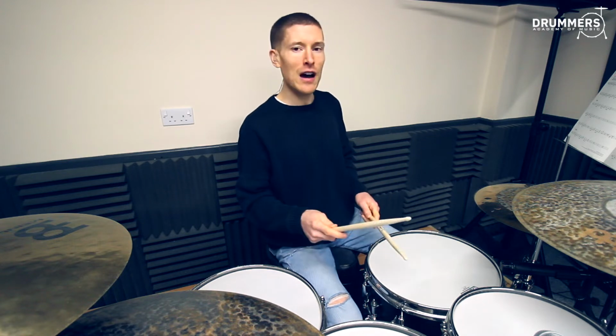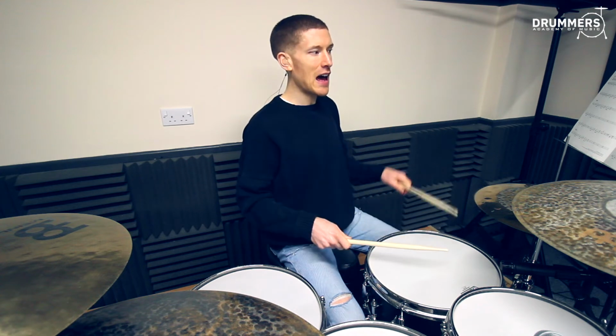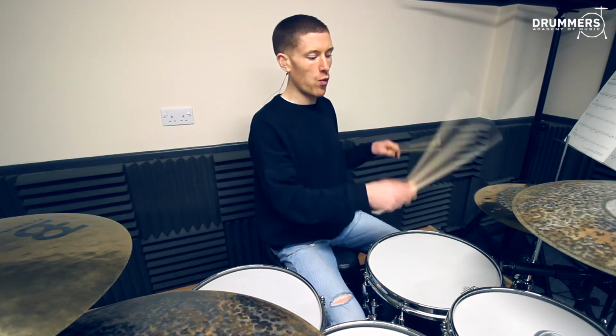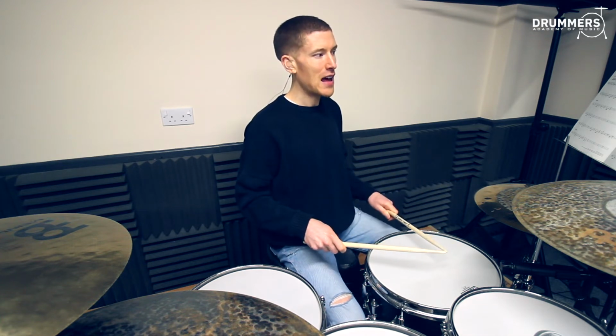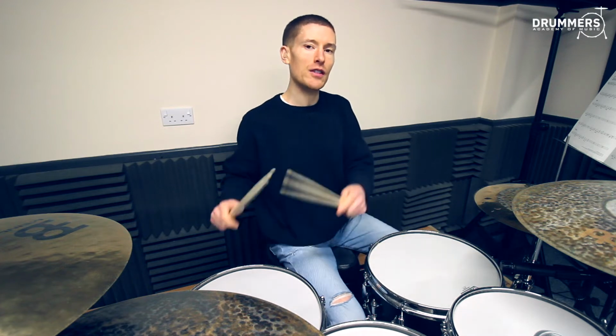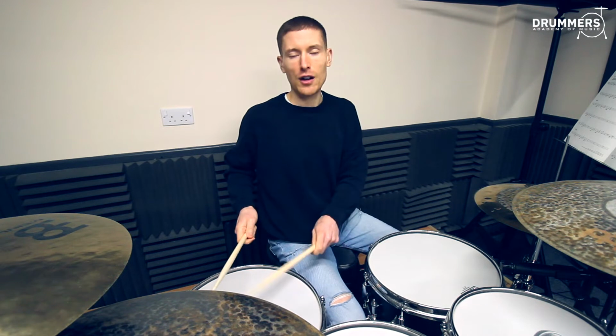So for this, you're going round the kit. You start on the hi-hat. For the downbeat of 1, you play the and, 2 on the snare drum. So you got 1 and 2. So that'd be single strokes, right, left, and then you've got 2 8th note triplets on each tom. So you've got right, left on high tom, right, left on mid tom, right, left on low tom.